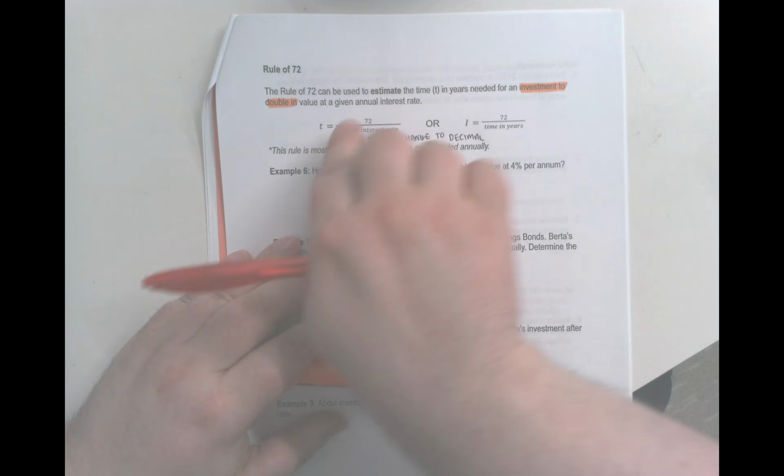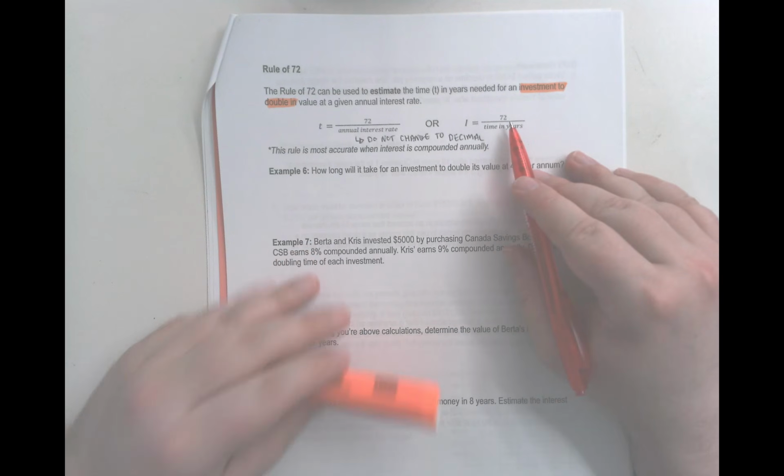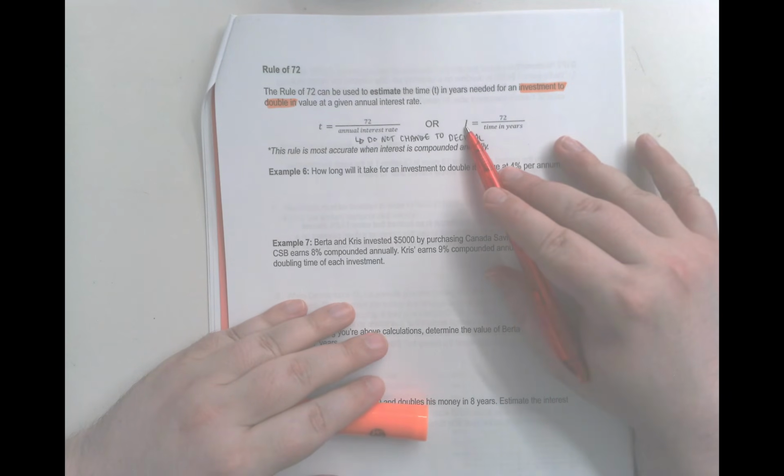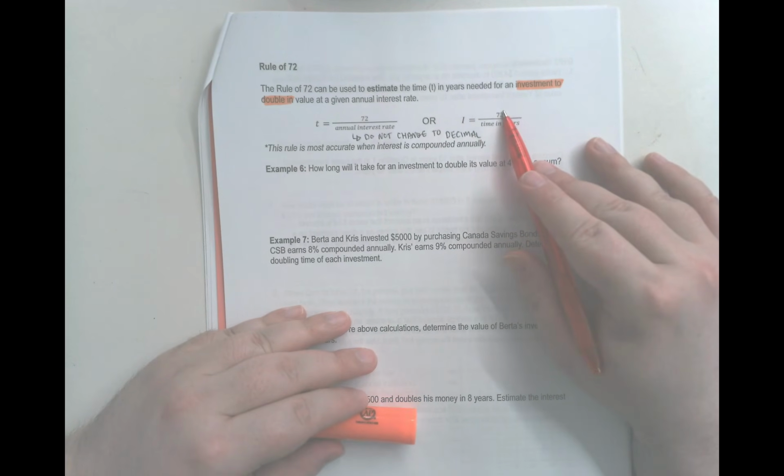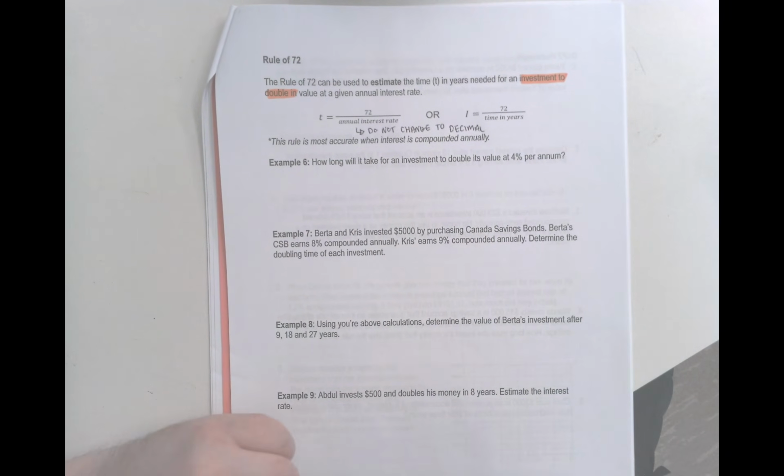We can also rearrange the formula and calculate the interest rate that we need given whatever number of years it is. So the interest rate is also equal to 72 divided by the number of years. So we're going to run through 4 examples here.